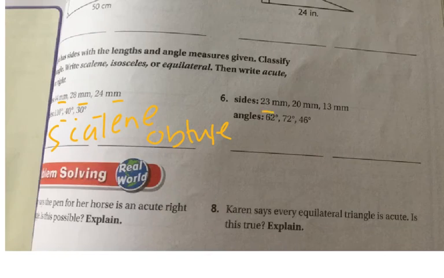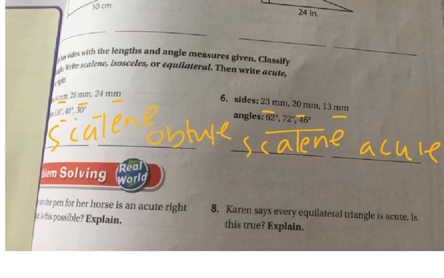Next one, 23, 20, 13. That would be scalene because they're not the same. And all of these are less than 90, so this would be acute. Okay, so number 7 says, Mary says the pen for her horse is an acute right triangle. Is that possible? That is not possible because it's either right or acute, but not both.